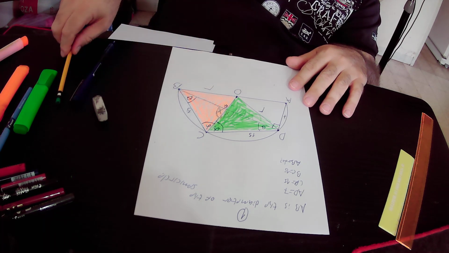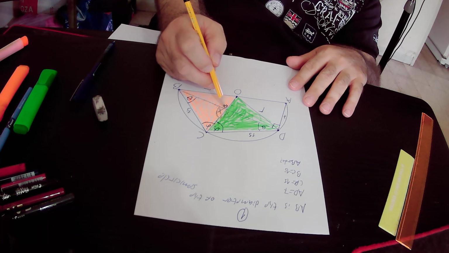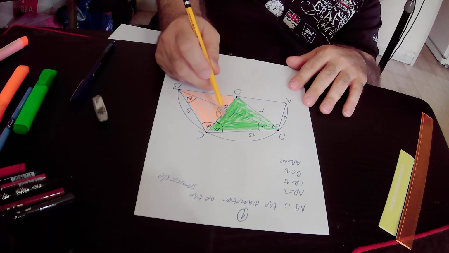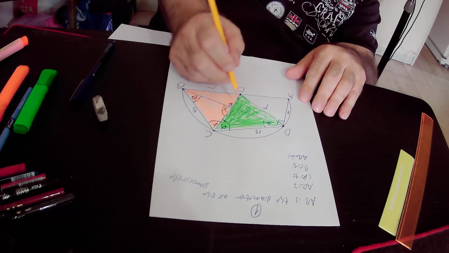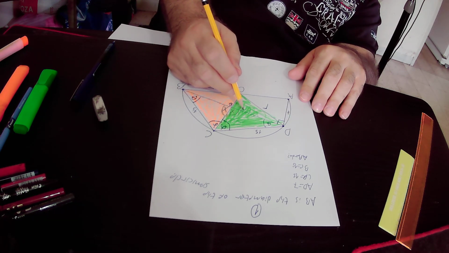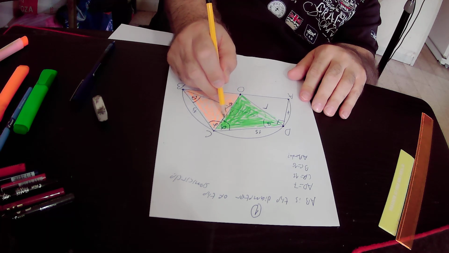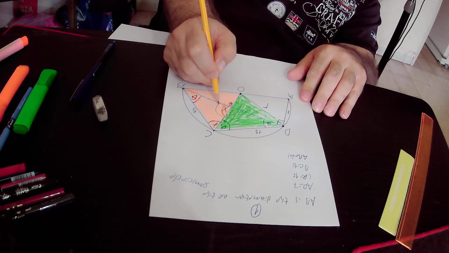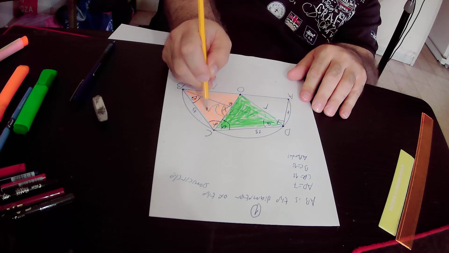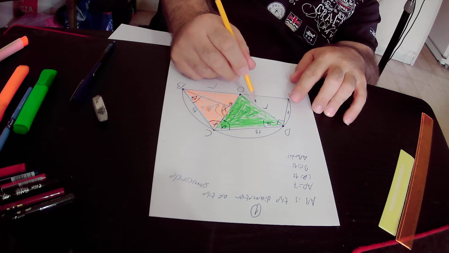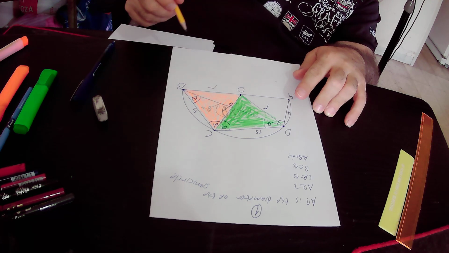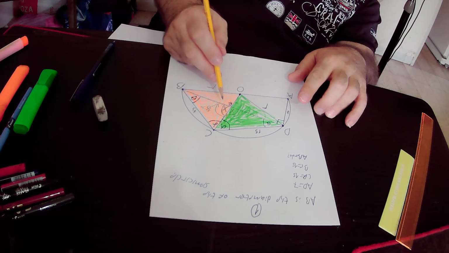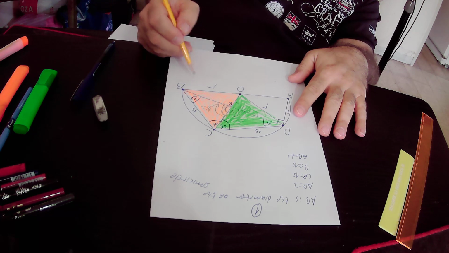So if we focus on point E and on the upper side of the straight line DB, then according to the rule that I mentioned, the sum of those two angles along the straight line DB must be equal to 180 degrees. But this angle is actually angle DEB.